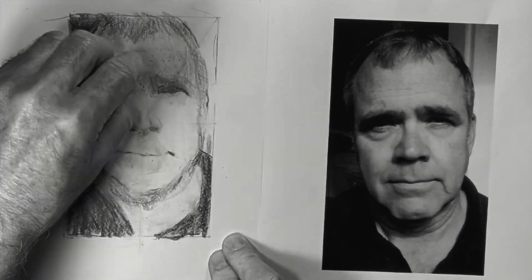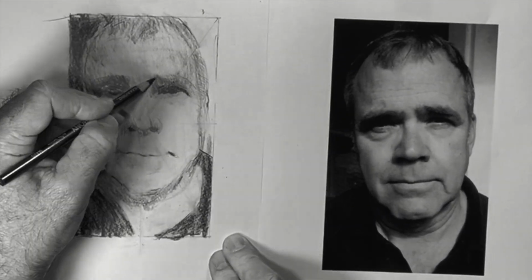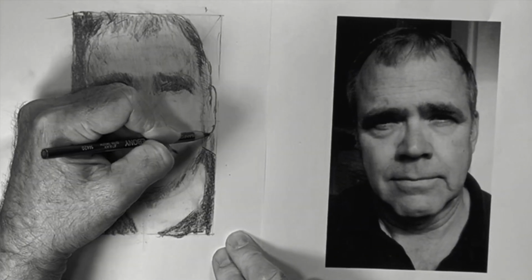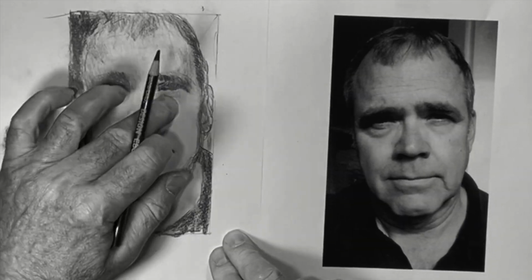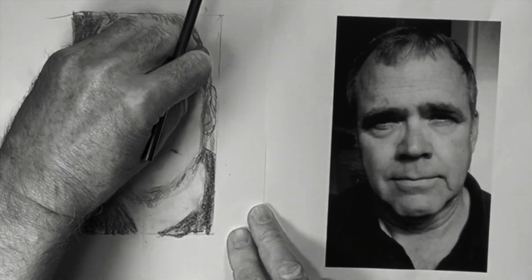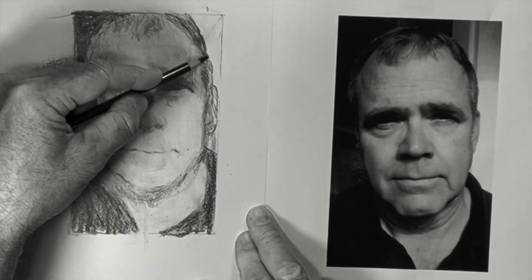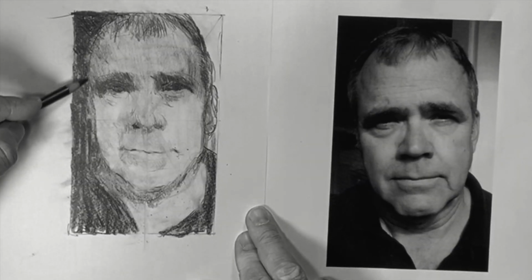In this image, I went ahead and gave myself a little bit more of a smile. I think I'm a little bit too depressed in my photo. And then I simply go in and add the bags under my eyes. I didn't sleep too well the night before, I guess. And so you can see it's just a process that you keep doing over and over and over until you get the results that you want.